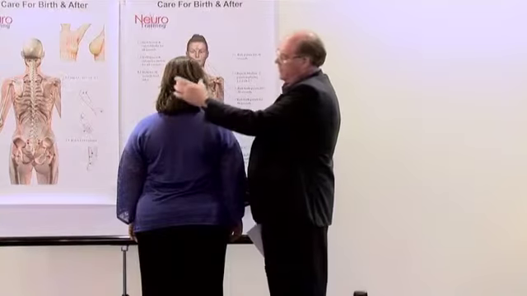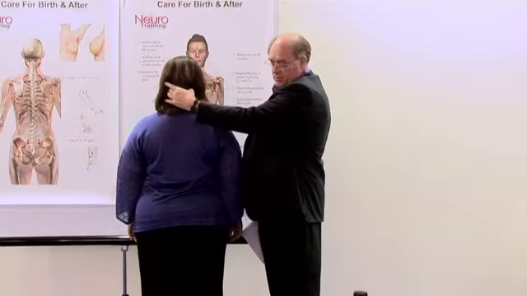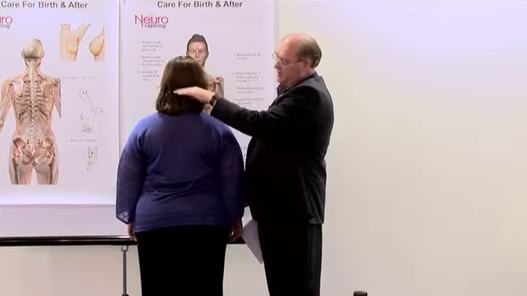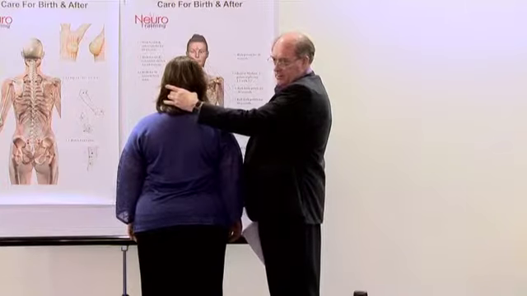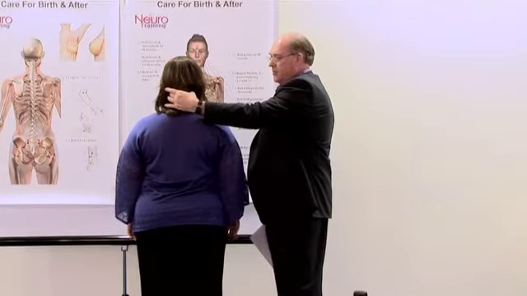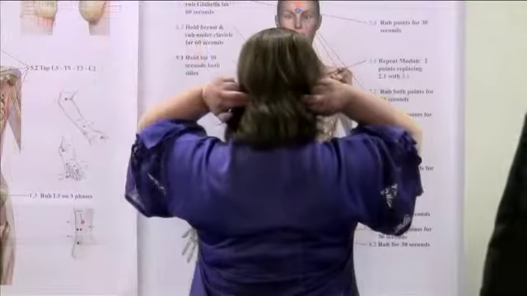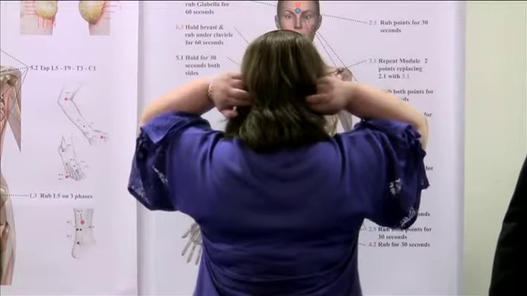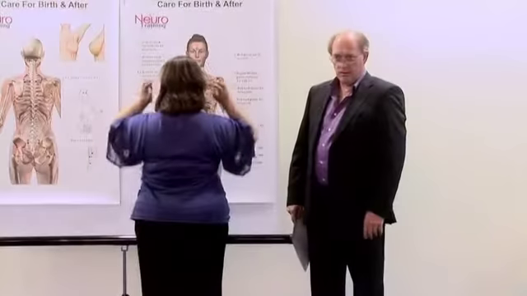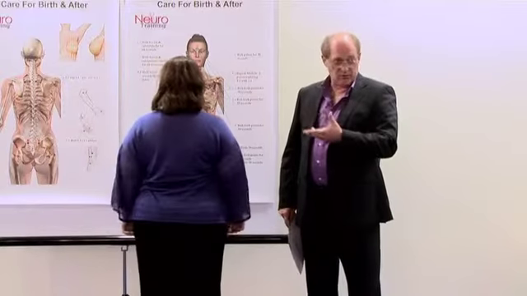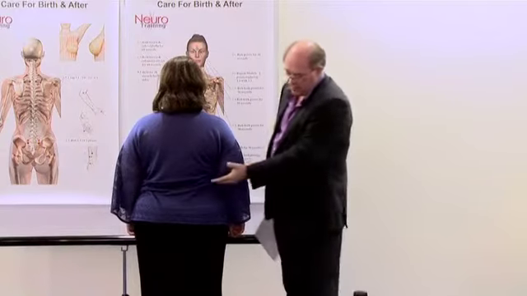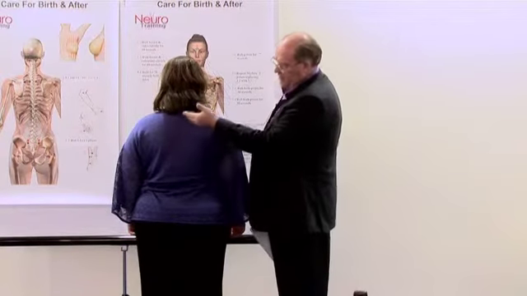Good. Then we go up to the atlas, which is just below the base of the skull. The skull comes down, and then just below that is C1. You want to tap in those 2 places. Good. And big breath in and out. Excellent. That's the order. If you do it in a different order, you're not telling the nervous system the right information. So it needs to be L5, T9, T3, C1 in that order.